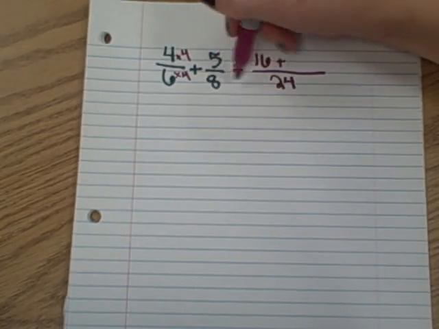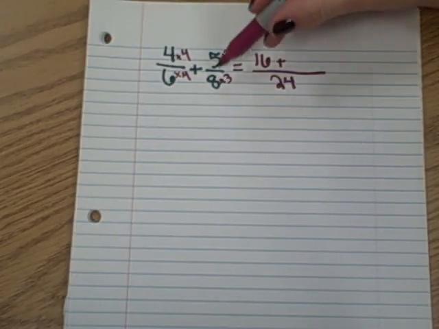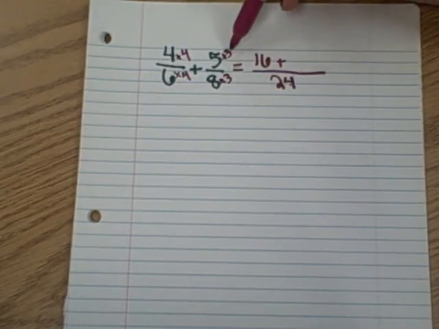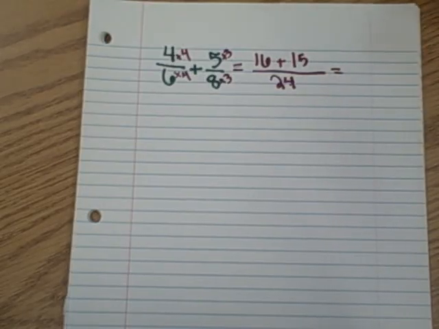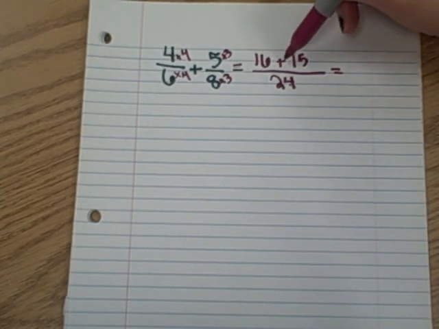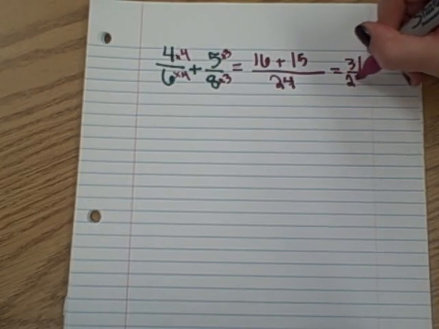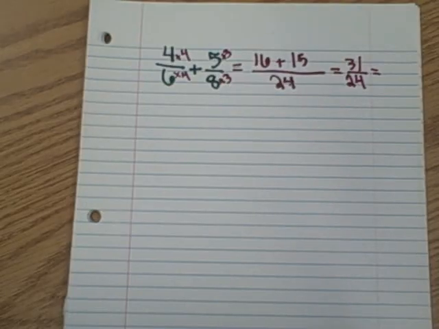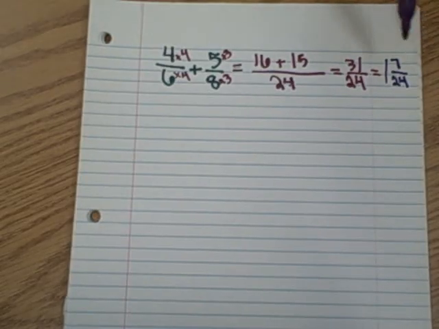Over here, an 8 to a 24, that's being multiplied by 3. So 8 times 3 is 24. 5 times 3 is 15. So we have 16 plus 15 is 31 over 24. That is improper. 24 fits in there one time, with 7 left over, so 1 and 7/24.